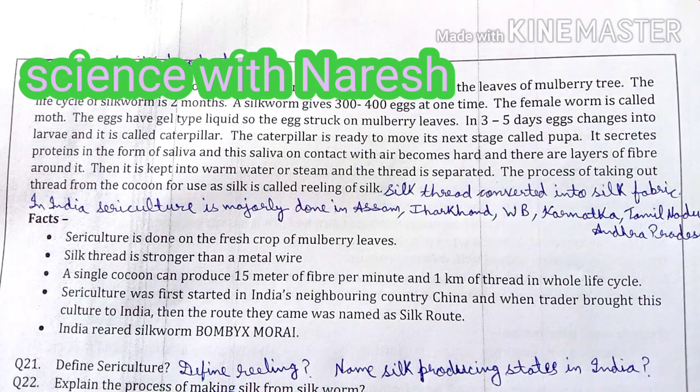A single cocoon can produce 15 meters of fiber per minute, and in the whole life cycle it produces about 1 kilometer of thread.